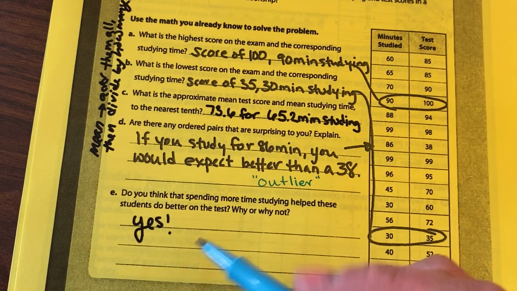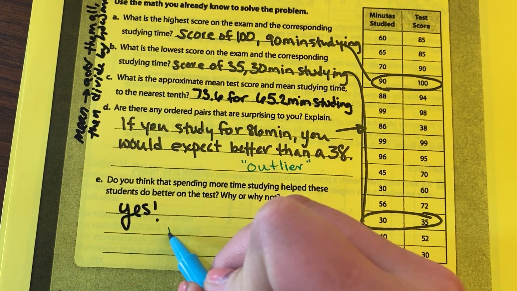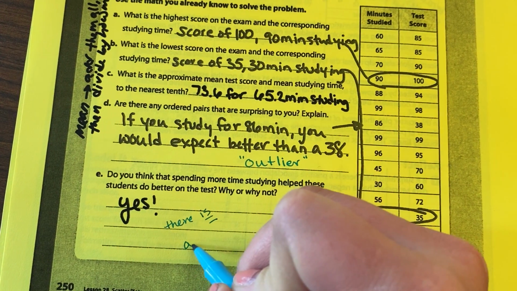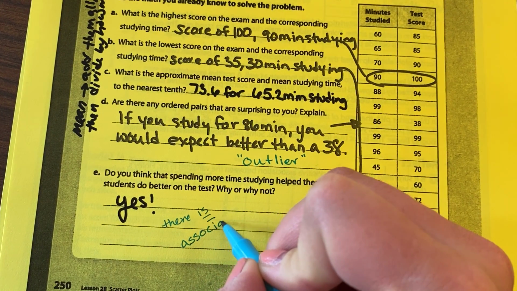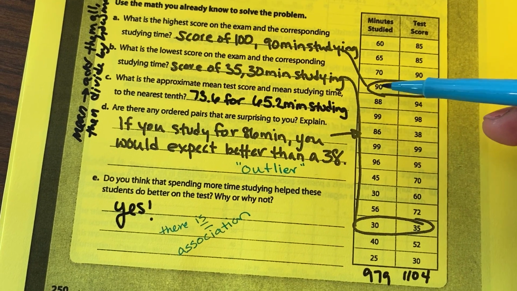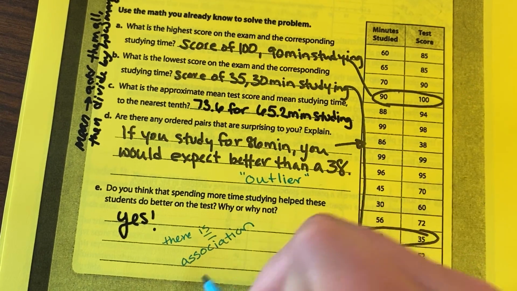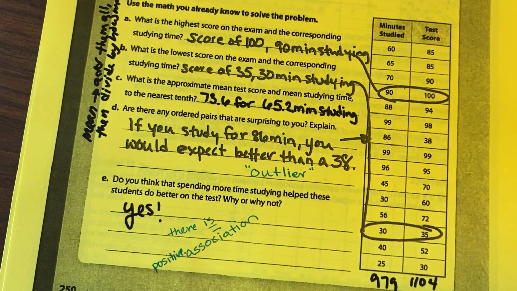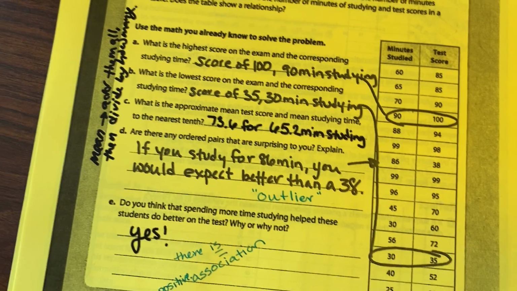What this is saying is that there is an association. And since one is growing, like the bigger the minutes, the bigger the score, that's a positive association. And we'll do some more vocab on the back page right here.